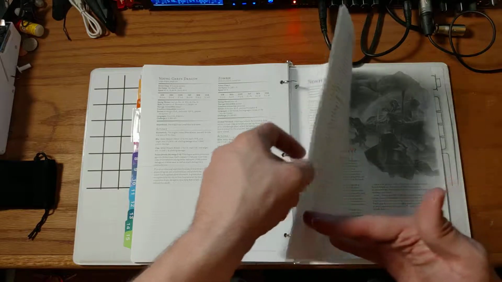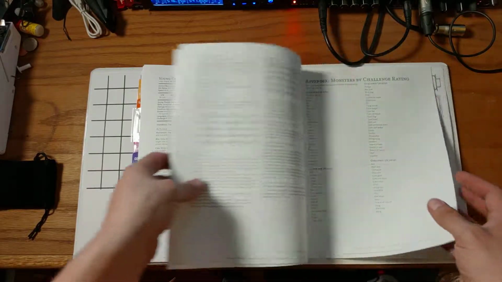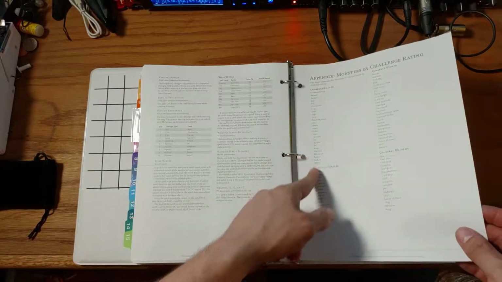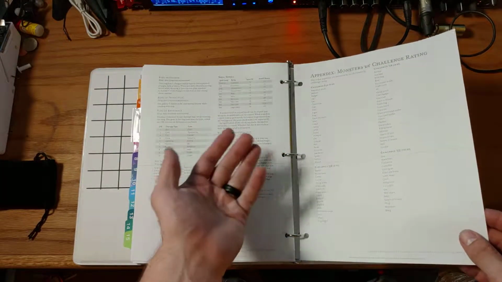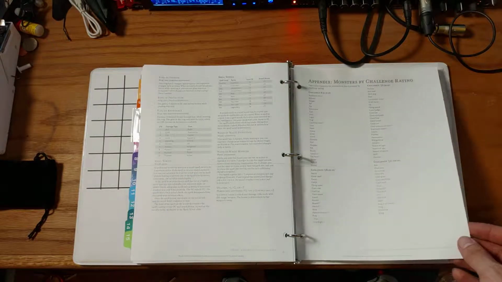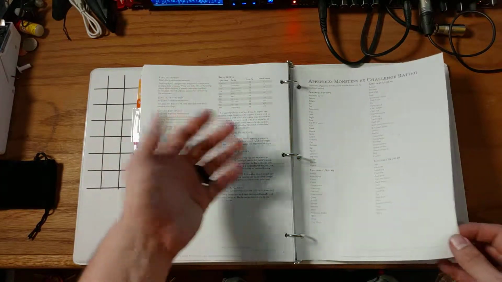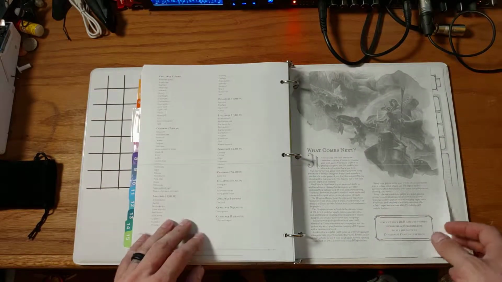Even talks about NPCs. And, of course, it separates them in the appendix by challenge rating. So it's a nice, easy way, a quick reference. You can just skip to it and be like, oh, okay, they're level 1 characters. Which one should I check from? And it's all alphabetically ordered.